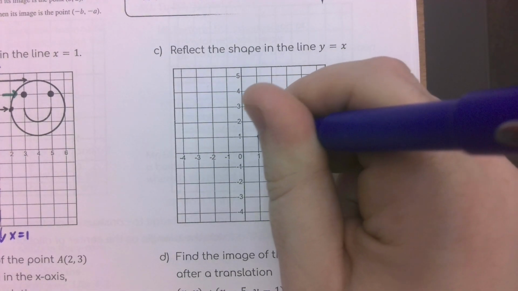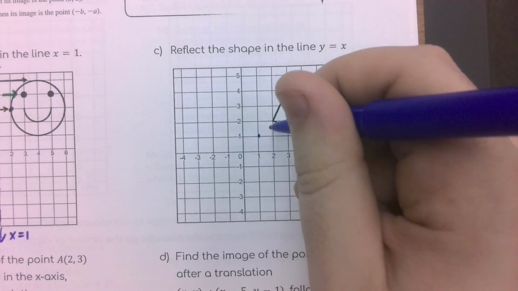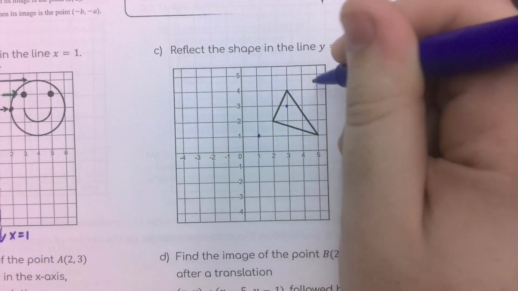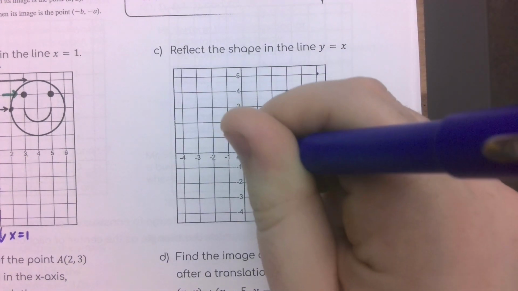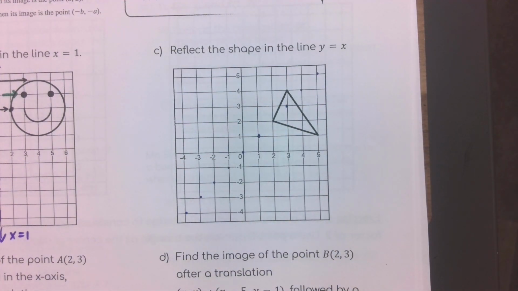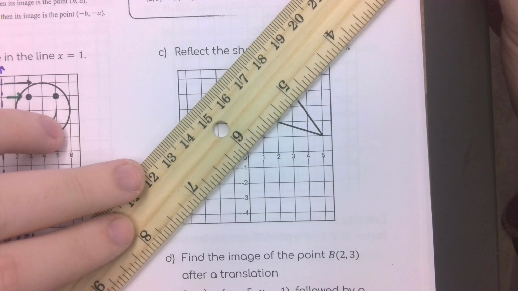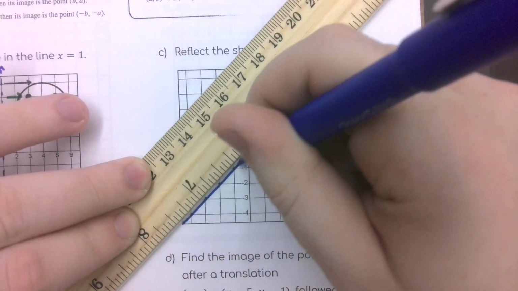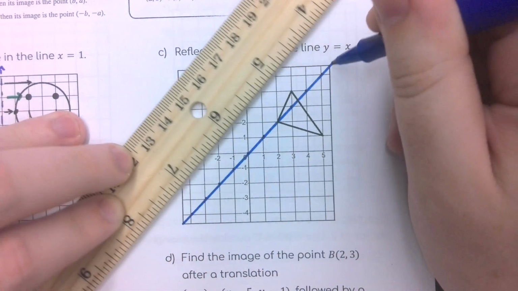Well, here y is 1 and x is 1. Here y is 2, x is 2. Here y is 3, x is 3. And so on and so forth. The line y equals x is a diagonal line that has a positive slope. So this is the line y equals x.